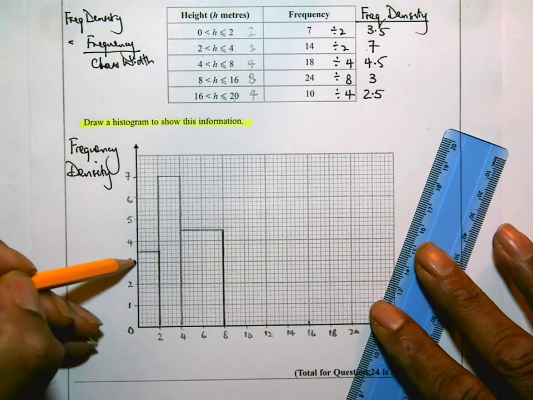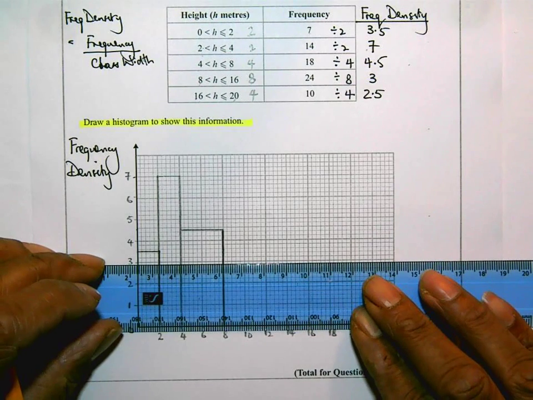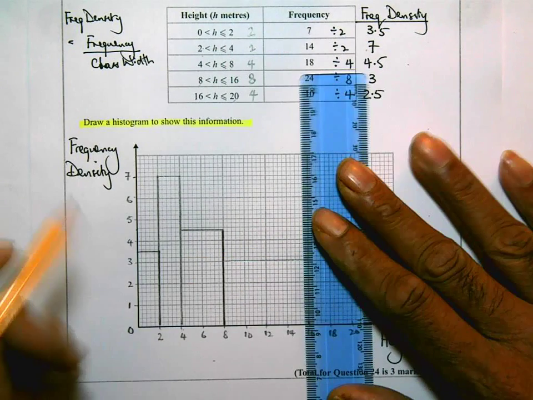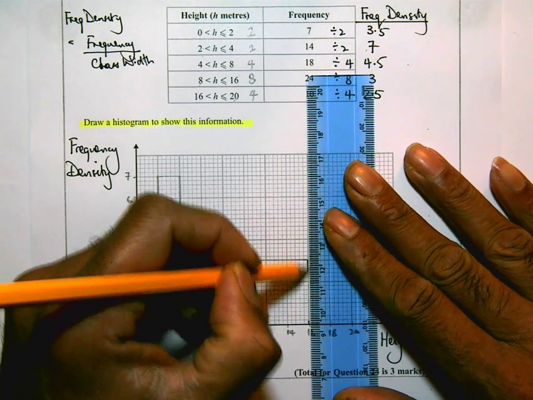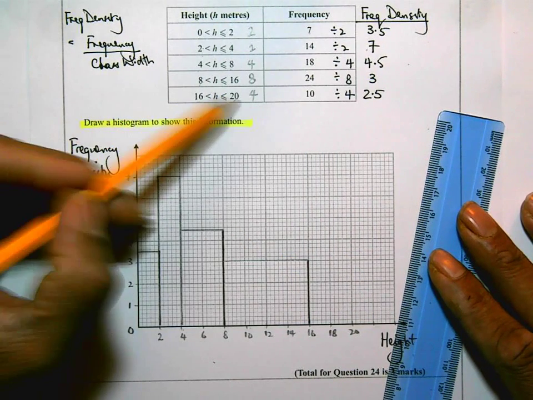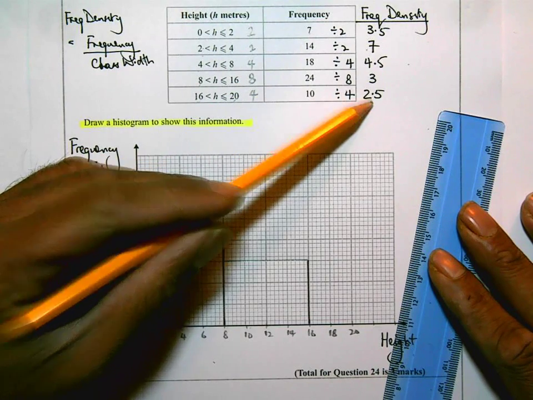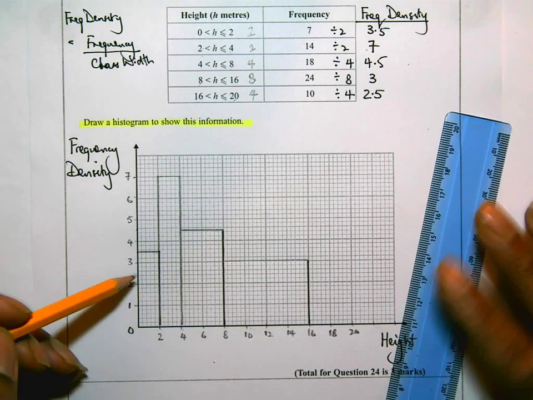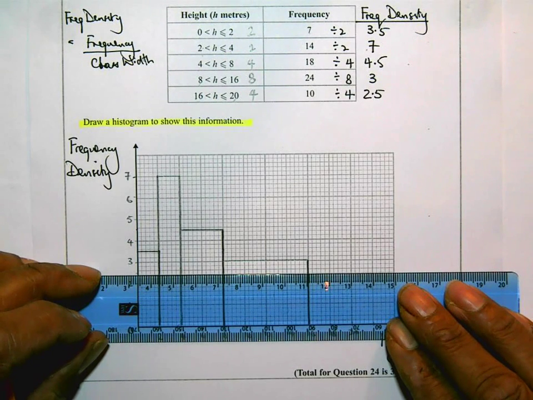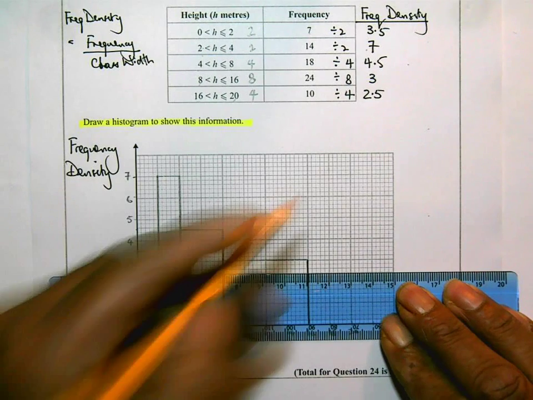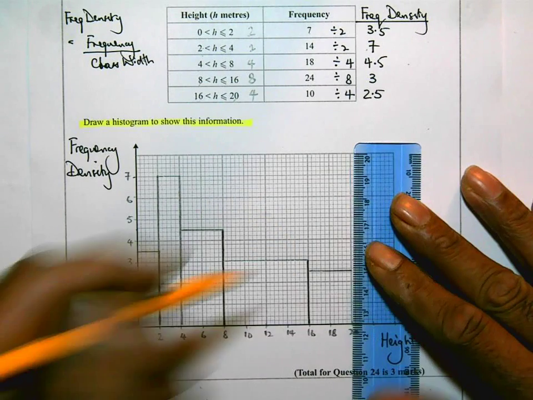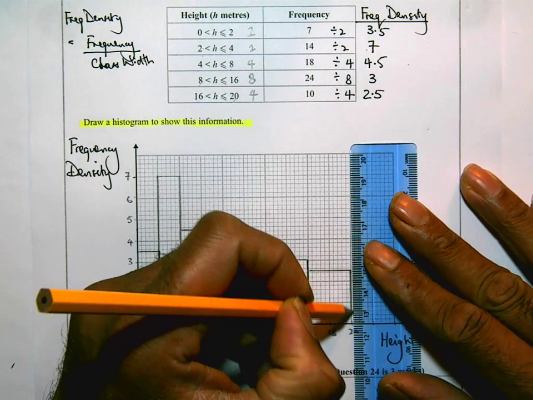So 8 to 16, and the frequency density is 3. And the final bar goes from 16 to 20, and the frequency density is 2.5. So 16 to 20, it goes to 2.5. So mark that on there, and I just need to be careful putting this in. 2.5, and up to 20. So there is my histogram, my complete histogram for this question.